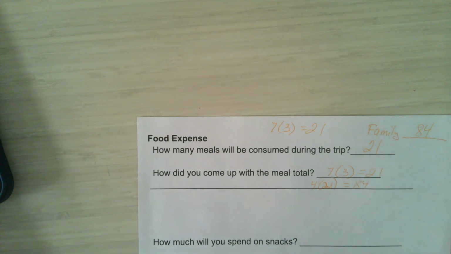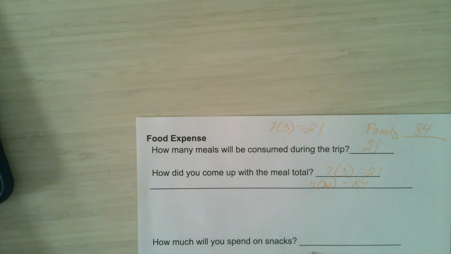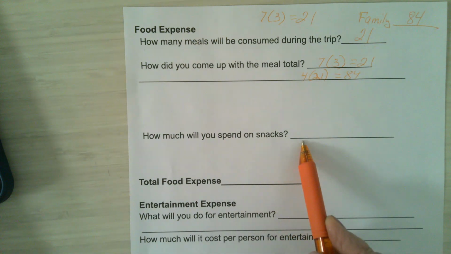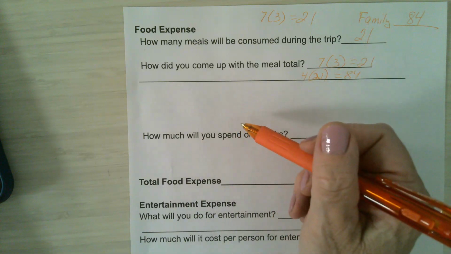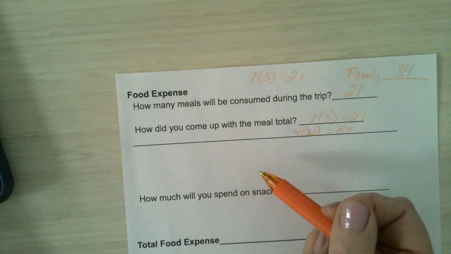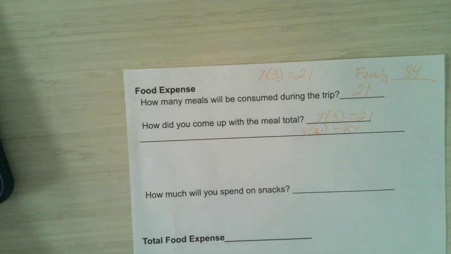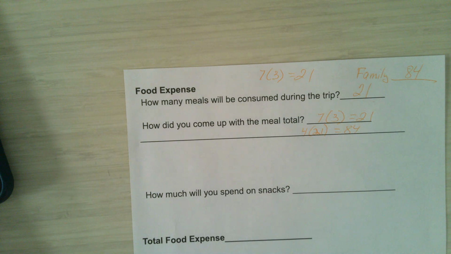Okay? Then, how much will you spend on snacks? You come up with how much you're going to spend on snacks. Then you're going to have to figure out how much each meal is going to be. Are you going to allow $5 a meal? $3 a meal? If you go to McDonald's and get a cheeseburger and a drink, you might be able to get away with $3, but it's probably going to cost you $4. You need to come up with how much you think it's going to be. Maybe you're going to go to the grocery store and buy food for a lot of your meals. You can put that in there too.